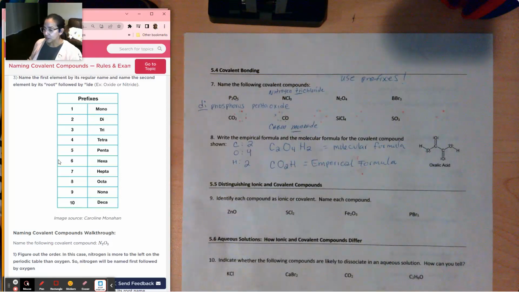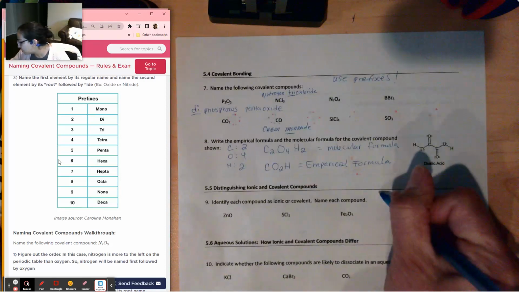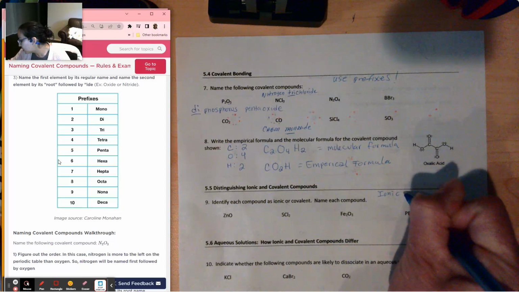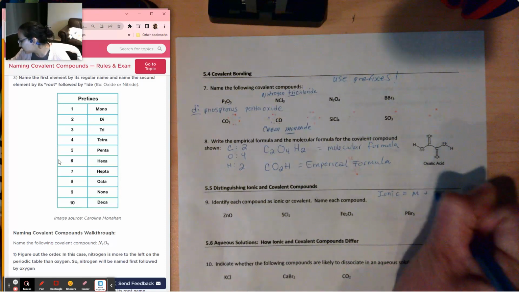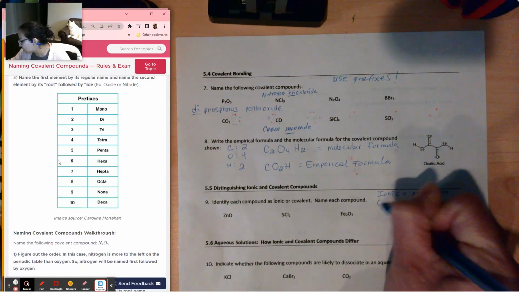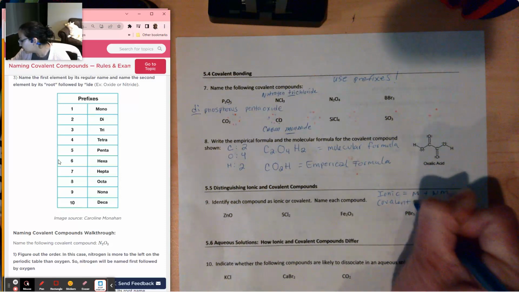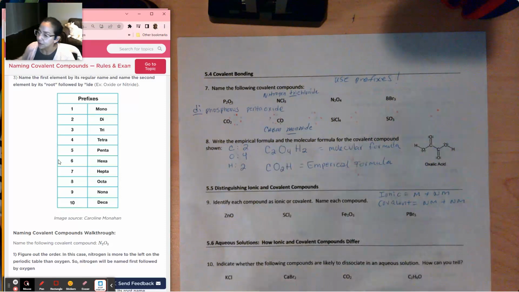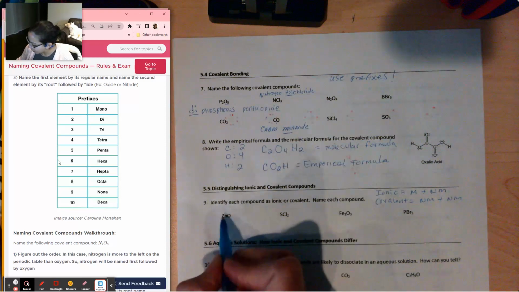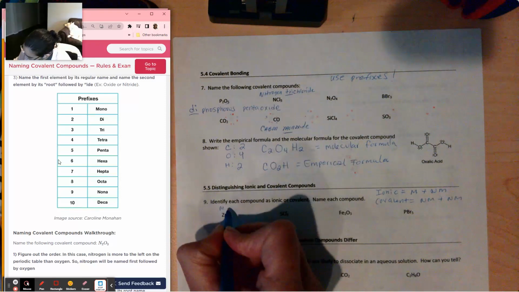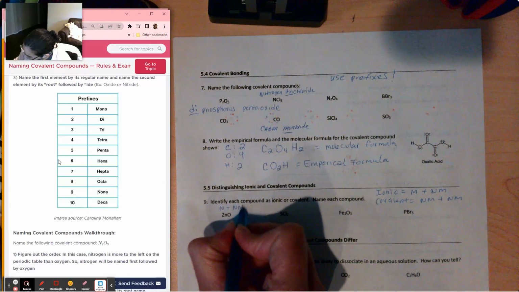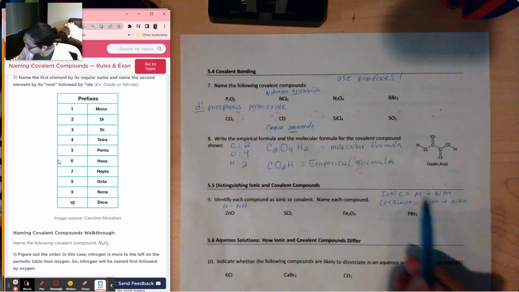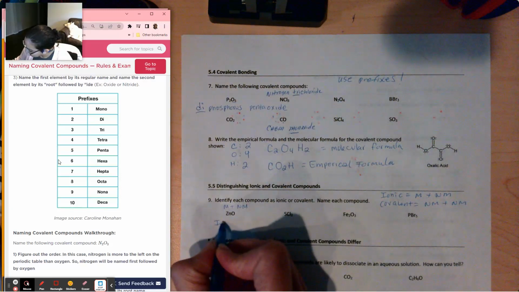Right. Identify each compound as ionic or covalent and name each compound. So if you recall, ionic is metal plus non-metal, and covalent is non-metal plus non-metal compounds. So here I have zinc, which is a metal, plus oxygen, which is a non-metal. Metal plus non-metal, this is going to be ionic.